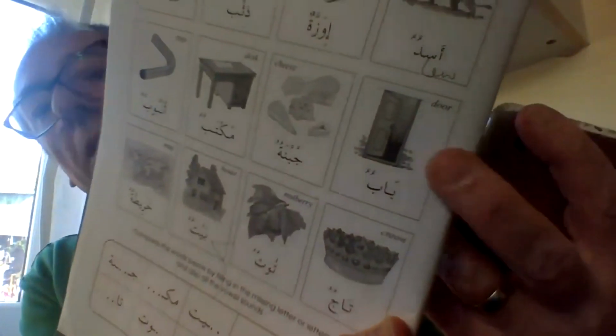So I'm doing the next one down, which is barb, which is a door, or barble if you like. So let's have a go. Barb. Right, it's come up with Baba, which is father. So I've nearly got the pronunciation. I'm going to have another go. Barb. No, it's come up with Baba again. Let's try Barbu.